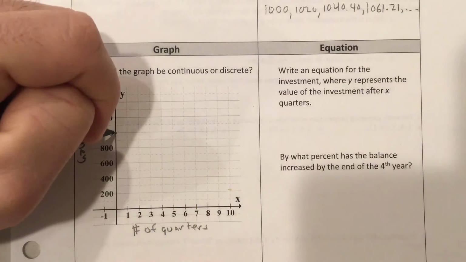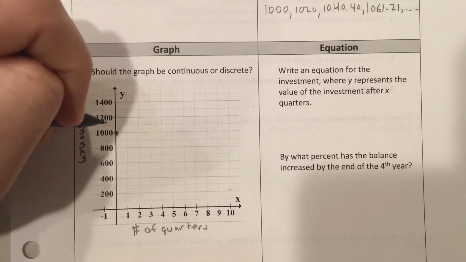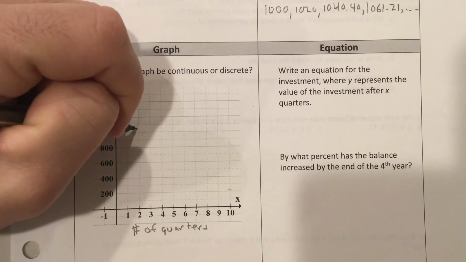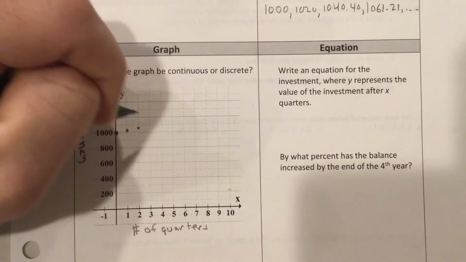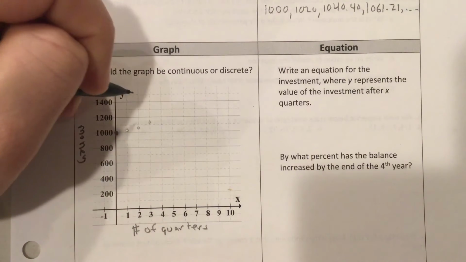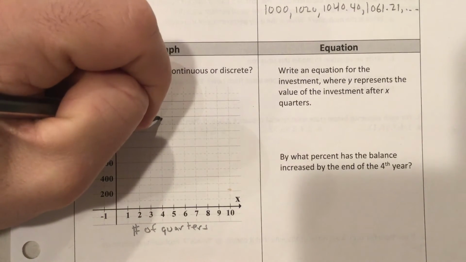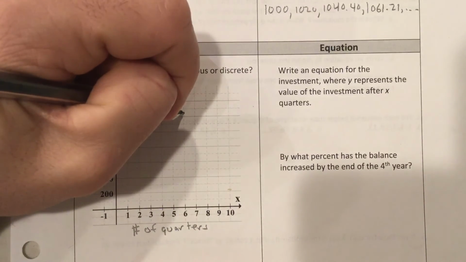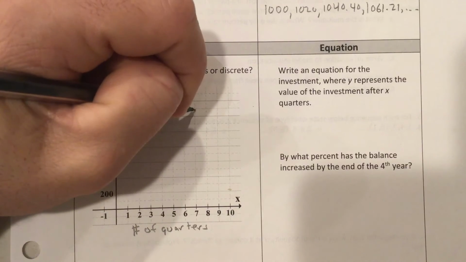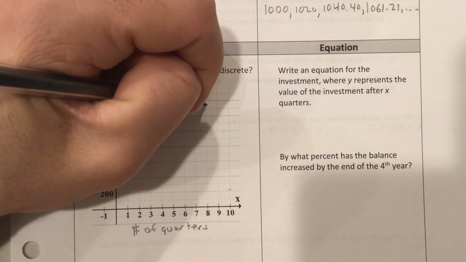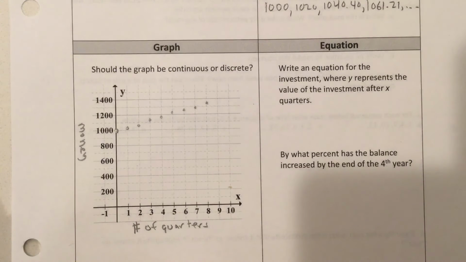So 0, 1,000. 1 is 1,020. $1,040.40. 1,061. 1,082. 1,104. So that's an approximation of where we're at for all of them.